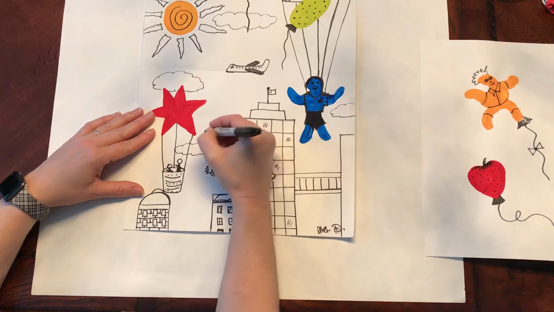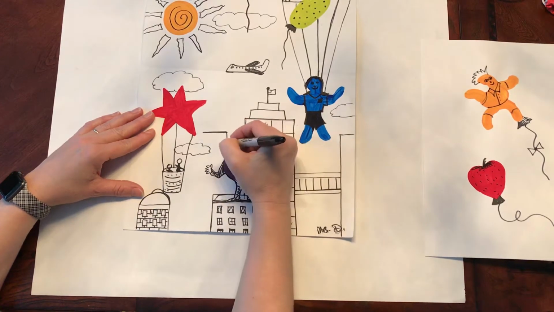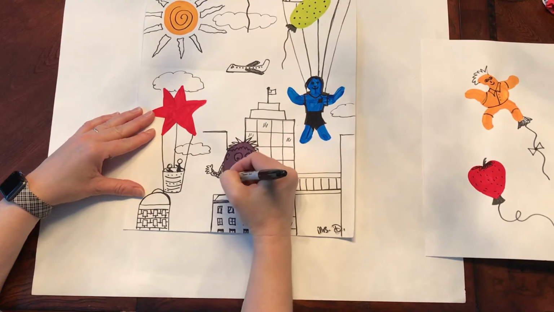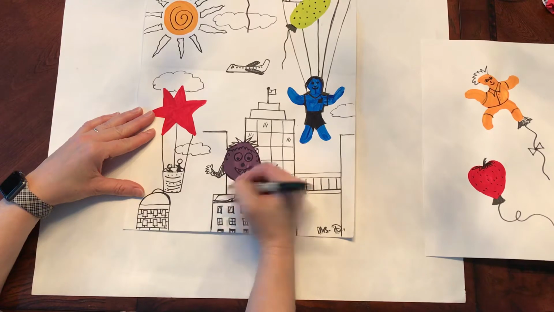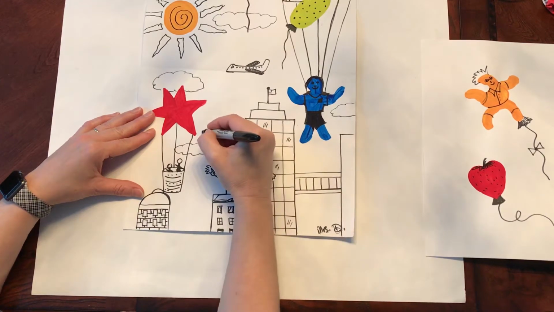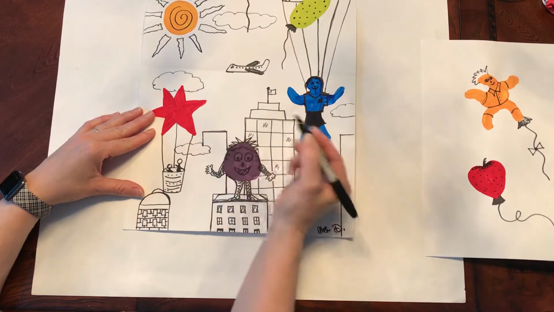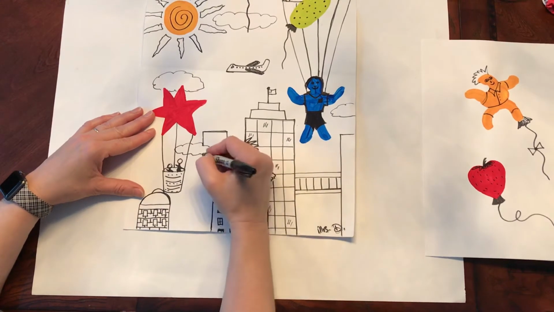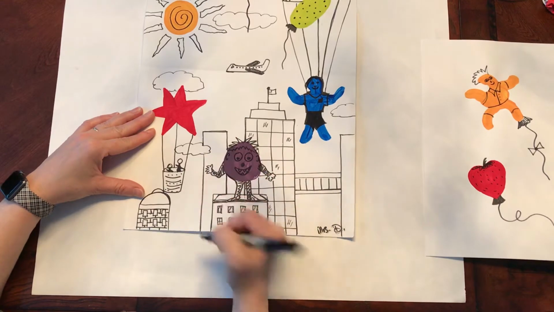So I'm going to add a building over here. I'm starting here, I'm going to come down, I'm going to lift my pen, and pretend, just kind of trace, pretend that I'm doing that line so it meets. And then, oh, you know what? This building could be far away, and I could make the cloud look like it's on top of the building. So I could come down over here.